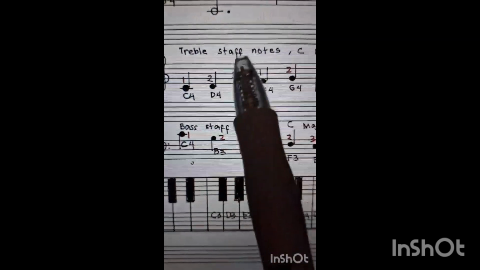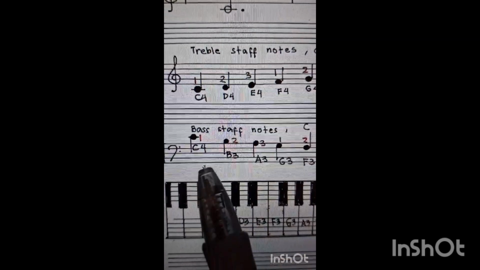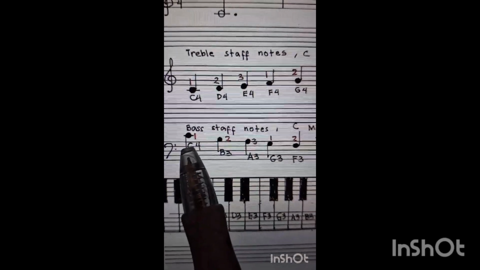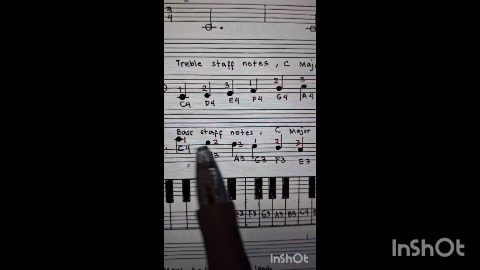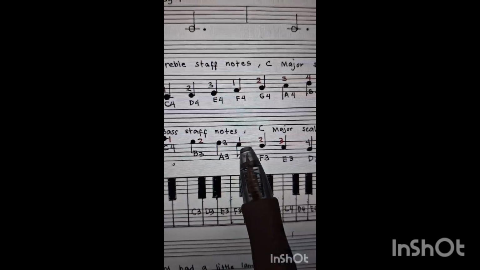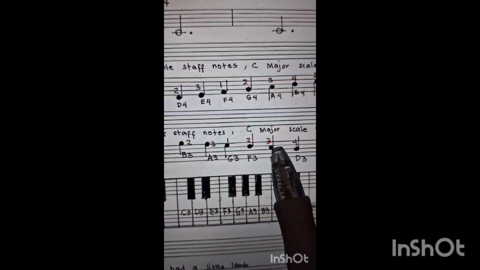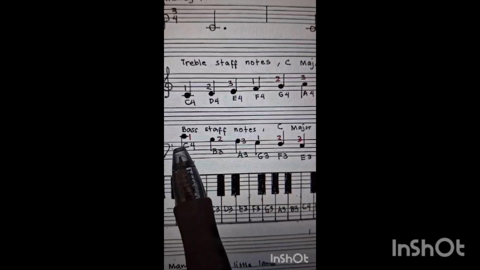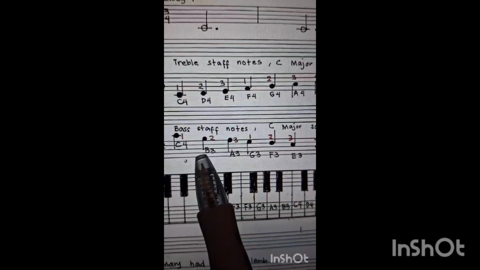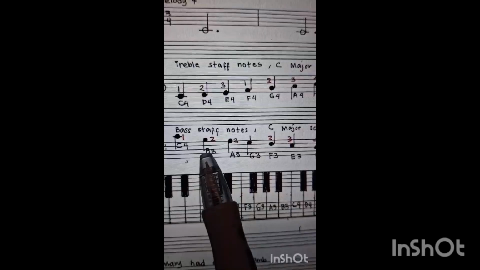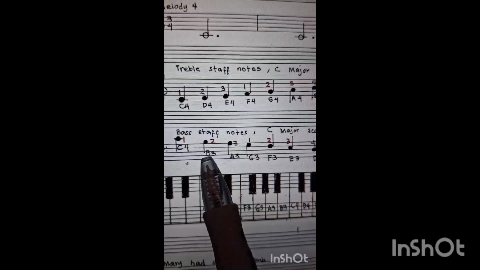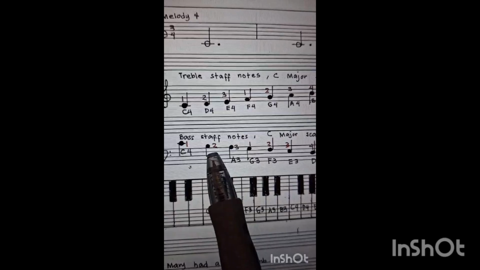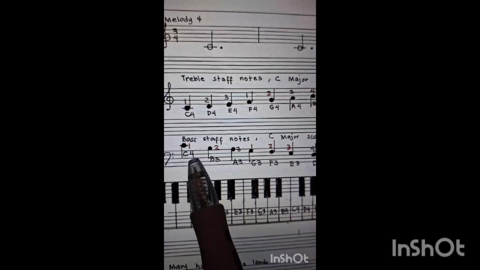Now, similar to the treble staff note reading, we also read notes on the bass staff. Line, space, line, space, line, space, line, space. It alternates. So the next note on the bass staff is the low B. And if we go down the staff, we are going to the left side.